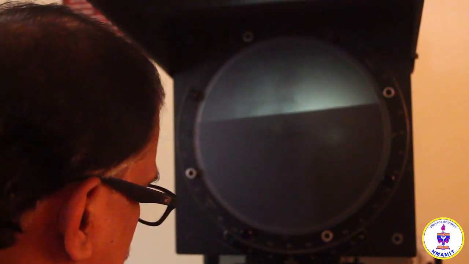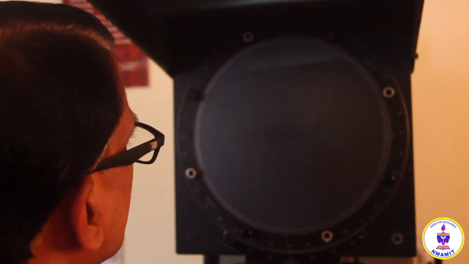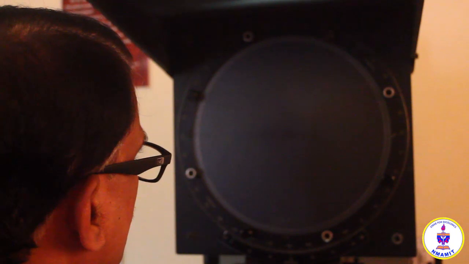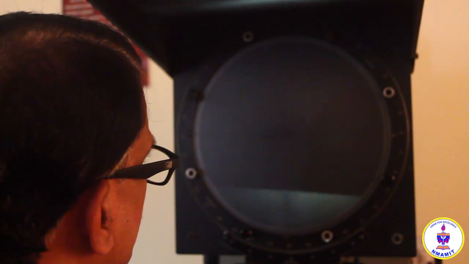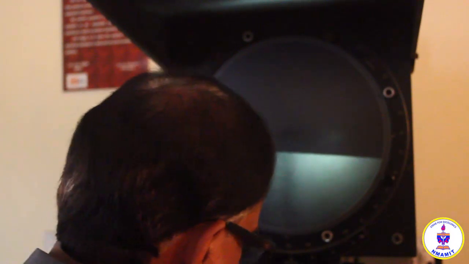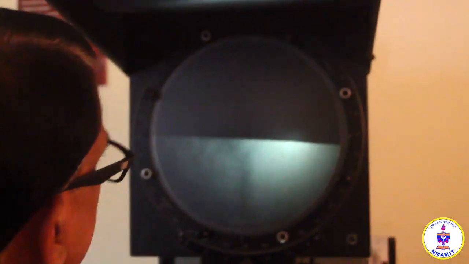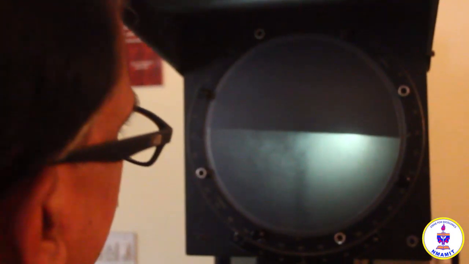So move it further. So here the micrometer is open here. So the cross lines are brought to the other side of the shadow here.